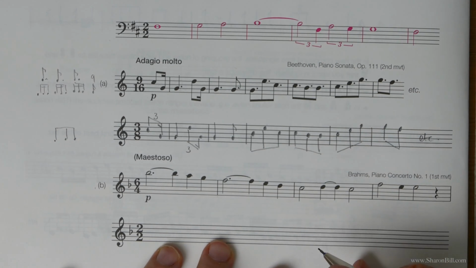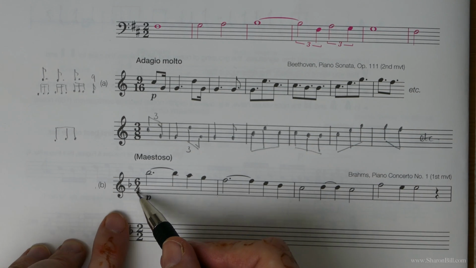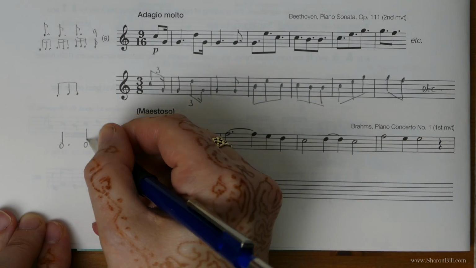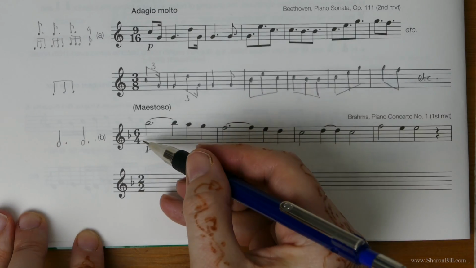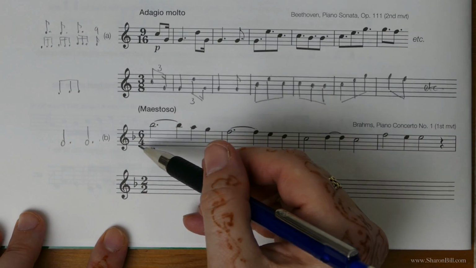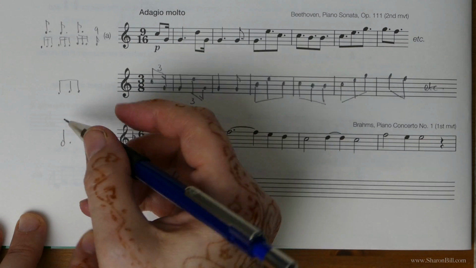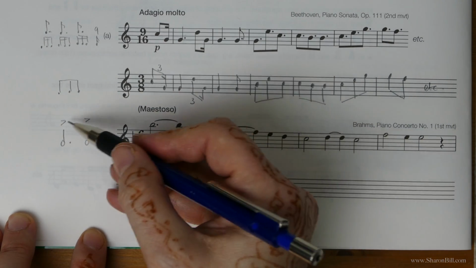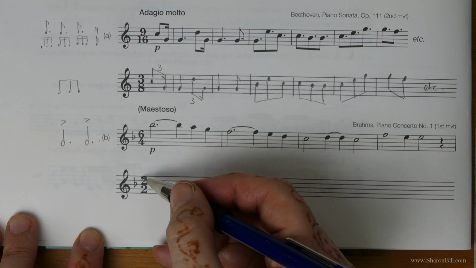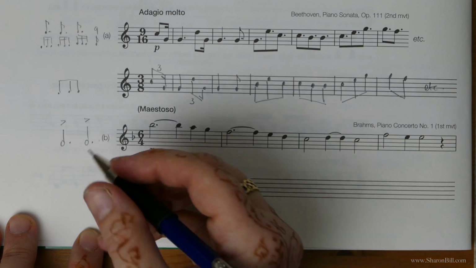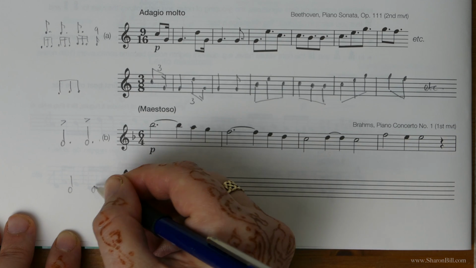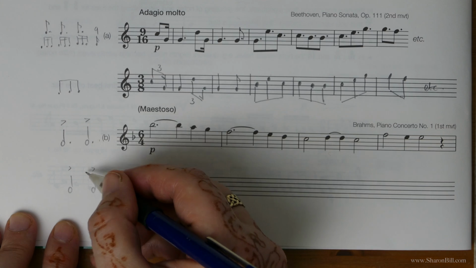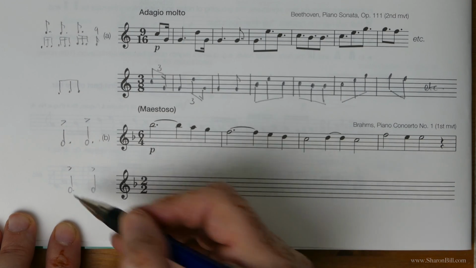That's that one. Okay, so now we're going from 6-4, which is 2 groups of 3. And although the bottom number is 4, it is still compound time. We're actually counting in 2 dotted minims or 2 dotted half notes per bar. We're in duple time still here, and they want us to go from that to simple time, which is 2 groups of 2.